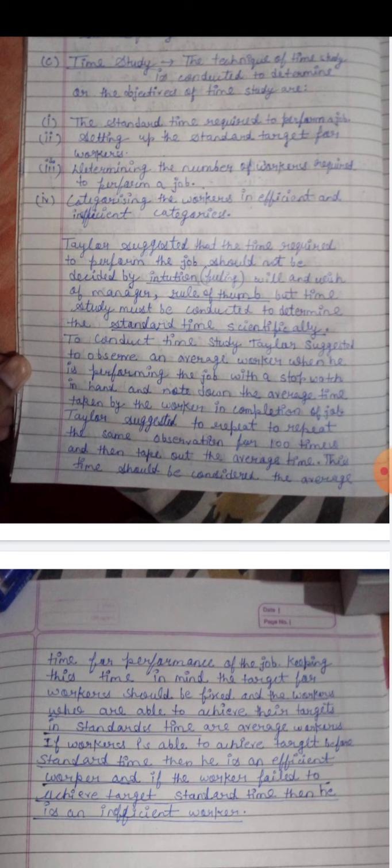Taylor suggested to repeat the same observation for 100 times for good result, and then take out the average time. You have to repeat 100 times. Same observation means just check and study how much time a worker takes to complete a particular job with a stopwatch and also note down. This time should be considered the average time, means standard time for performance of the job.